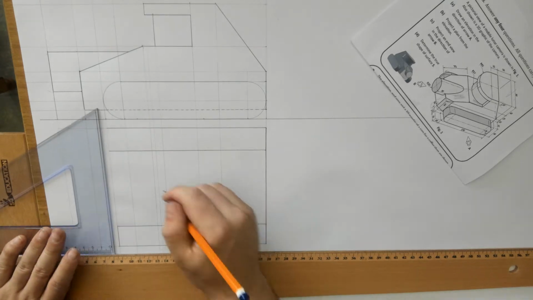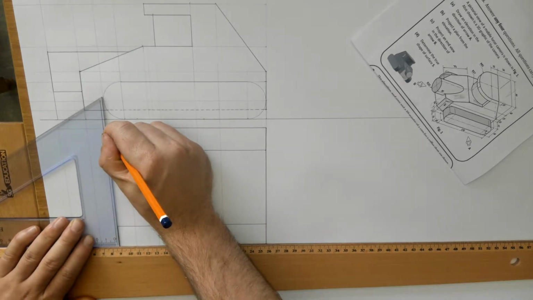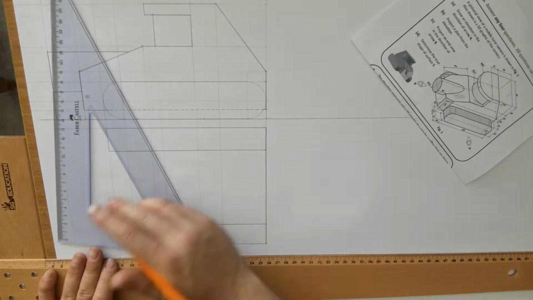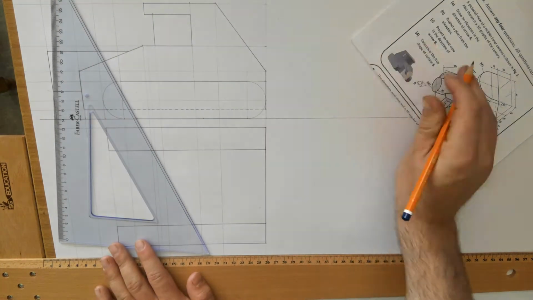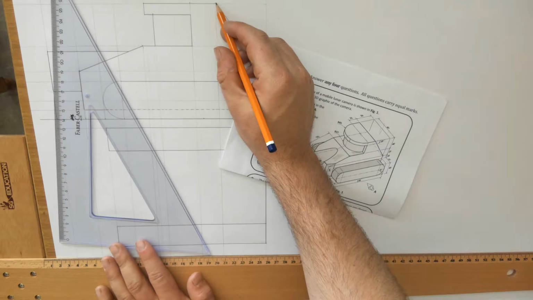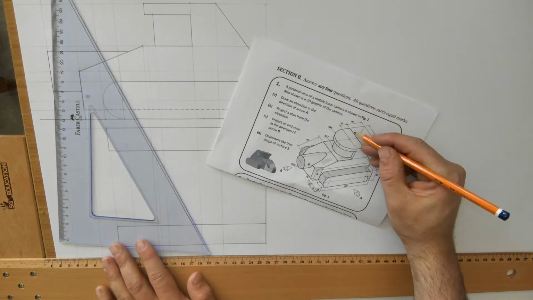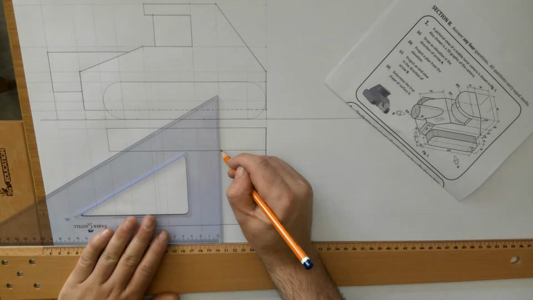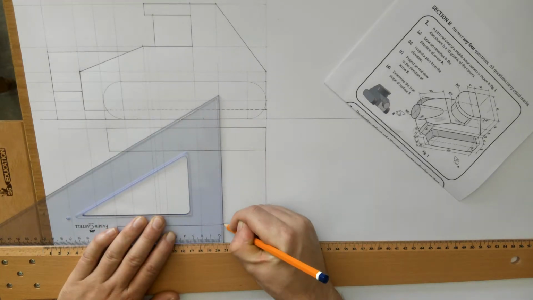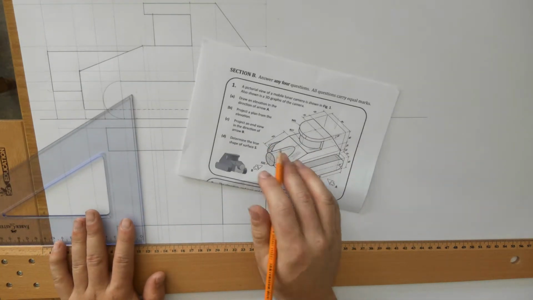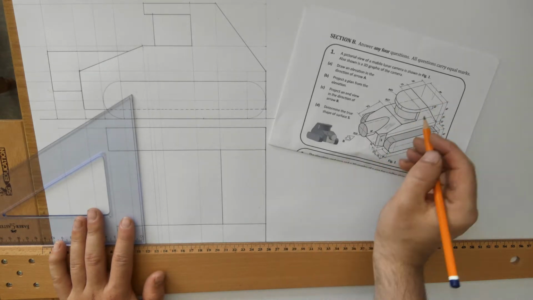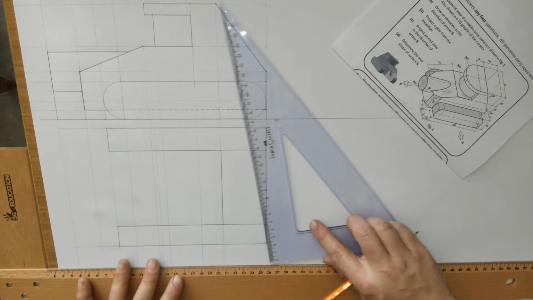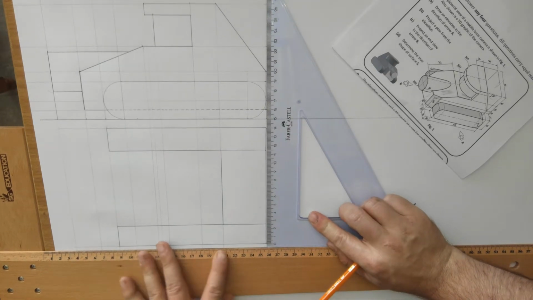So there we go. Now, this point in elevation represents the point view of that line there. So in plan, this is a heavy line right here. Okay, then we can deal with the curve here. So it's in the middle. So I'm going to find the middle here.